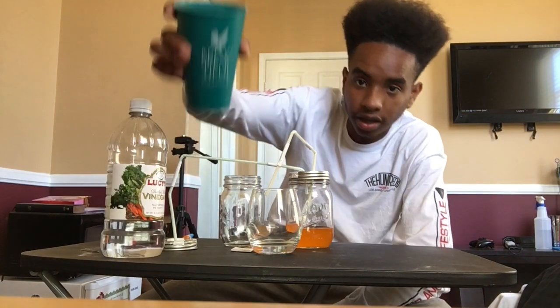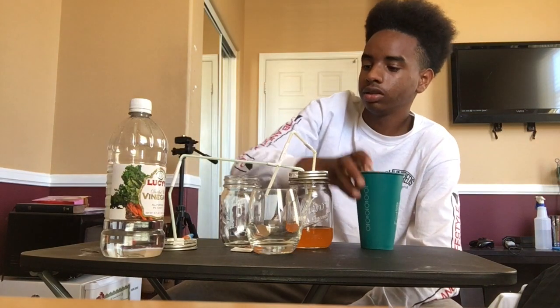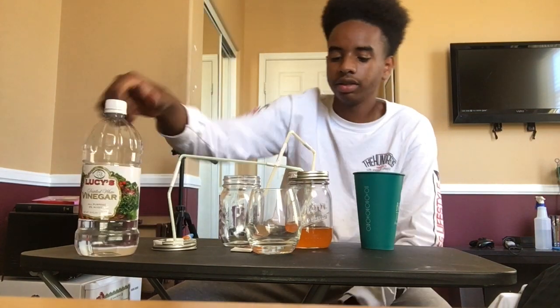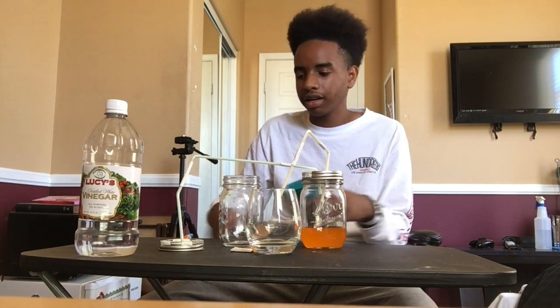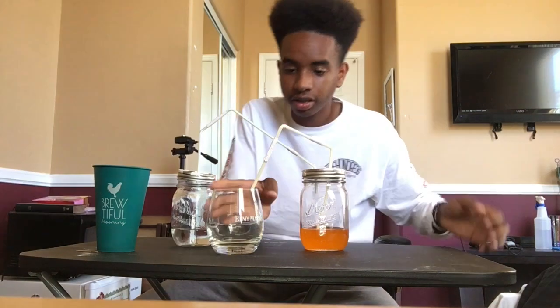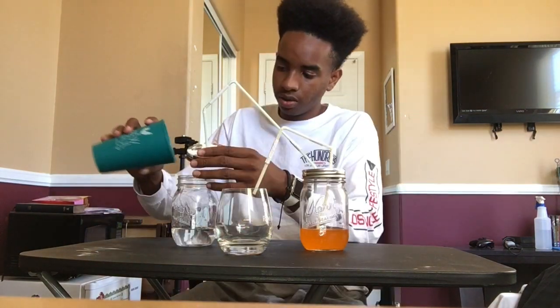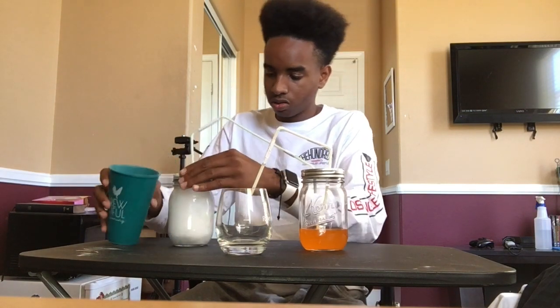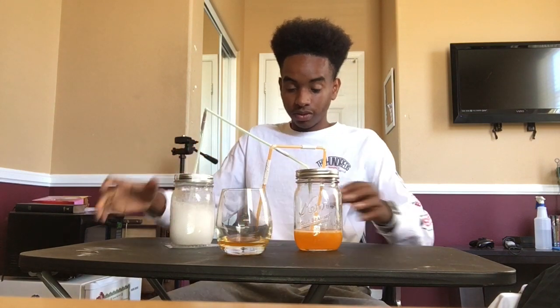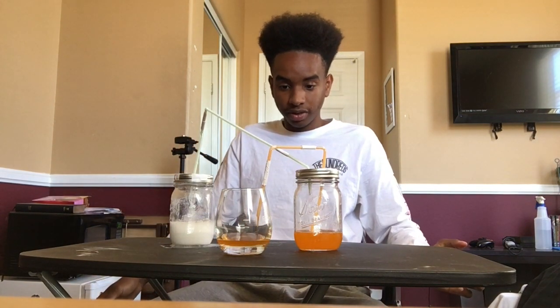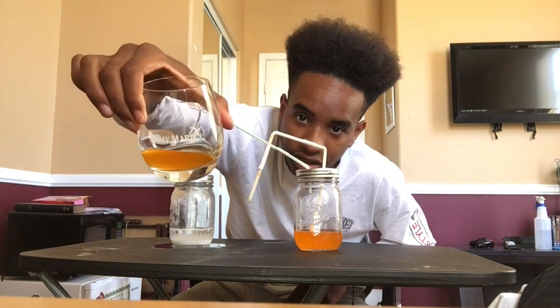Once again, I got a cup full of baking soda, and I got some vinegar, and I just got some household juice, the darkest thing I could find, just so you guys can see it better. So again, this cup is gonna create a vacuum, and the straw is gonna drop it into this glass. Here we go. This is basically all I got out of it.